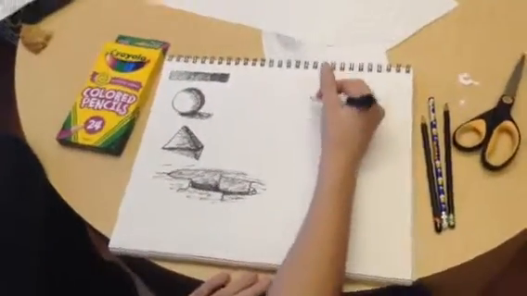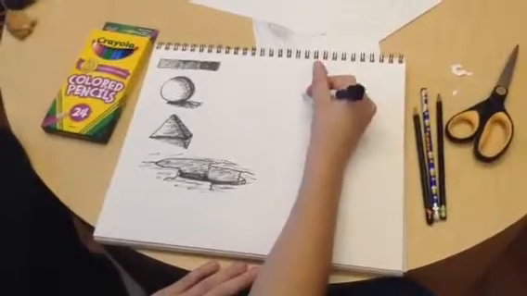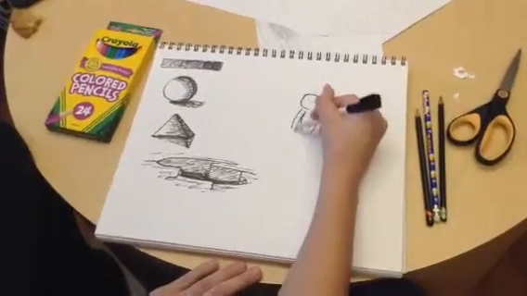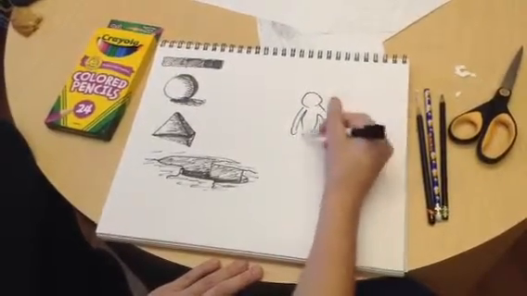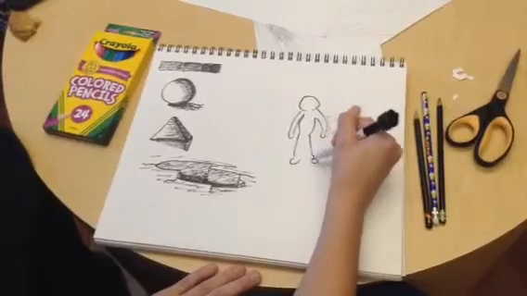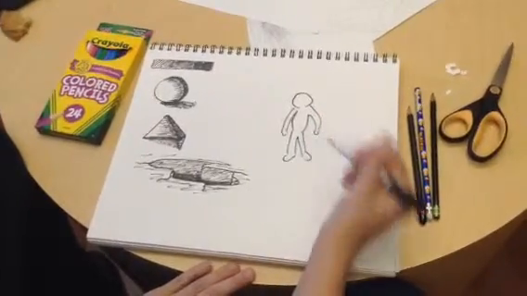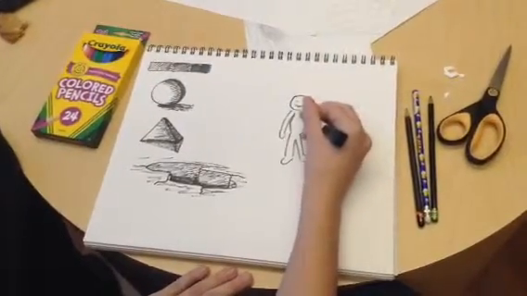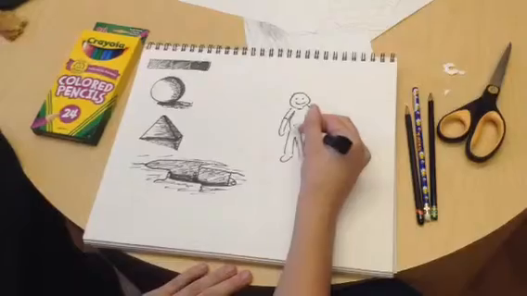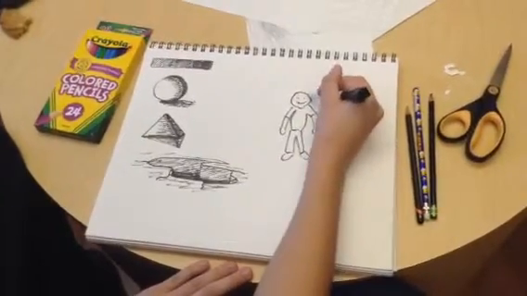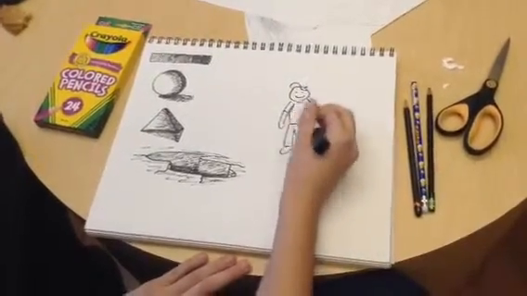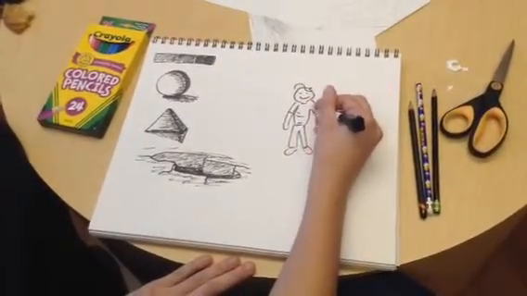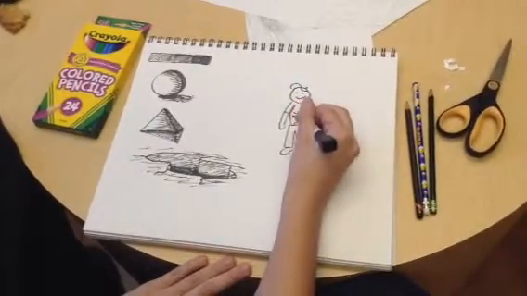And now shading when drawing a person. So here we have our little stick figure. He's happy. So let's say he's wearing a shirt, pants, shoes, and I'll give him a baseball cap. So let's assume he's got wrinkles in his shirt. Using shading, we can provide depth.